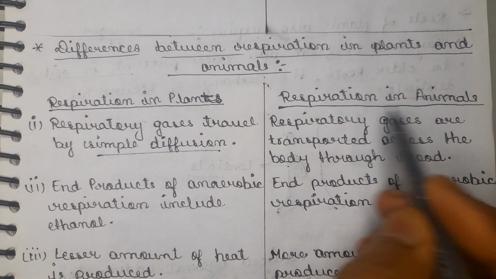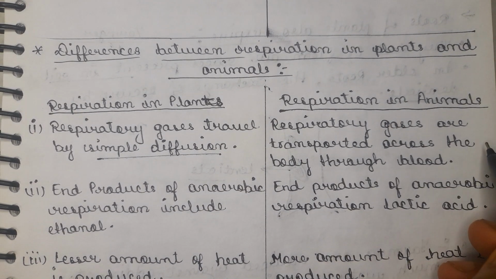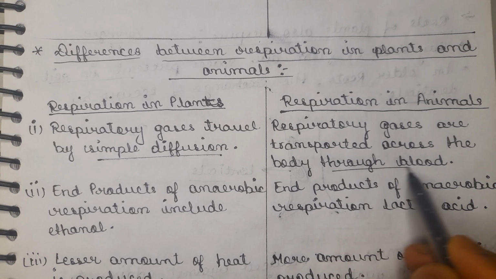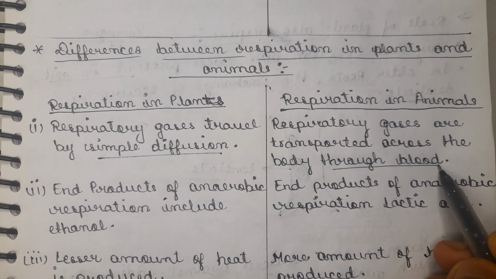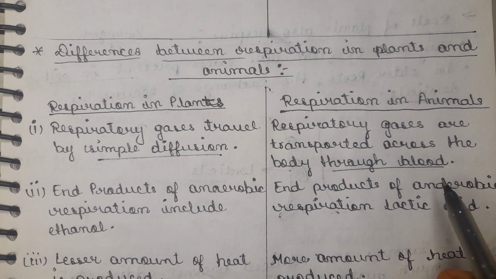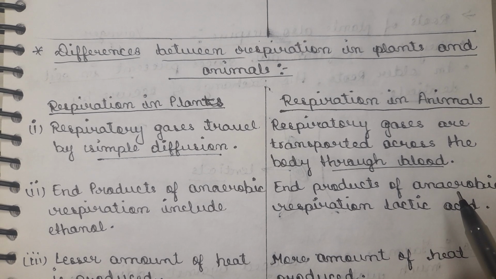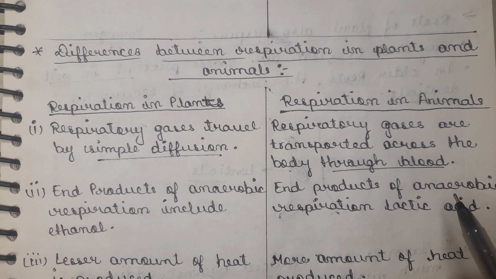But in the case of respiration in animals, the respiratory gases are transported across the body through the blood cells. We have already seen in the heart region that oxygen is carried through blood for the development of cells, as cells use the oxygen.